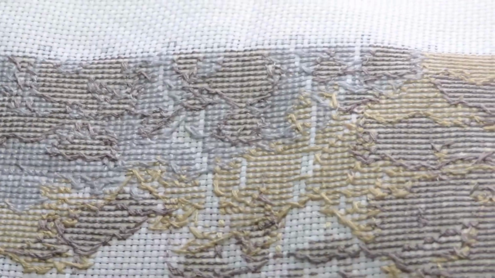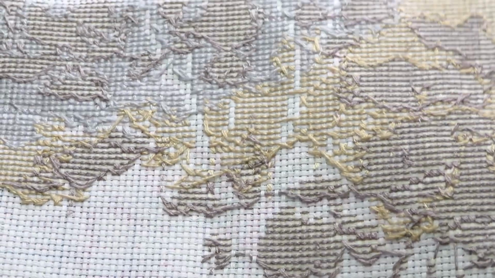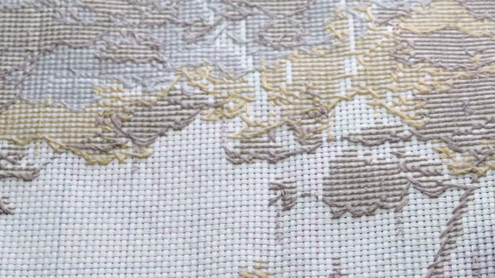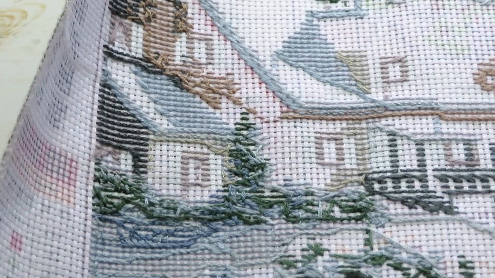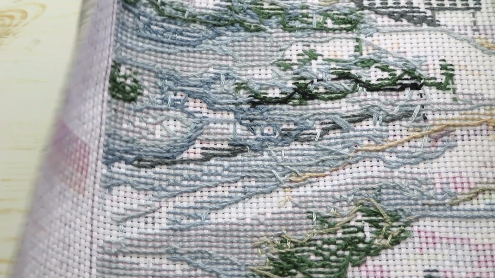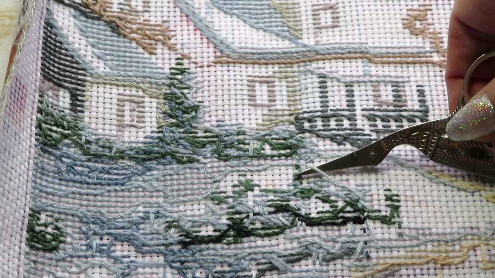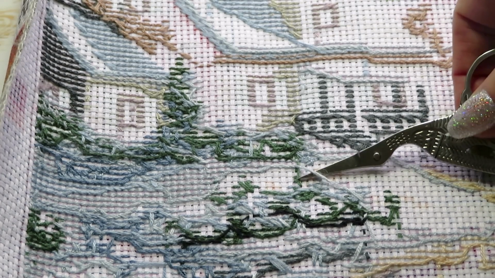Okay, you see in here the stitches. It's not bad, but when I started to stitch, let me find an example on this part. Like in here, you see this thread, how long?